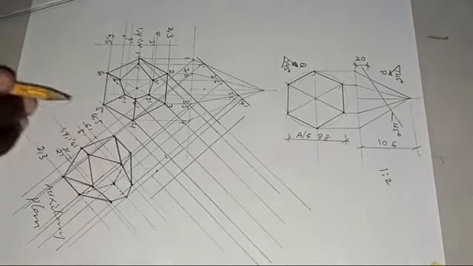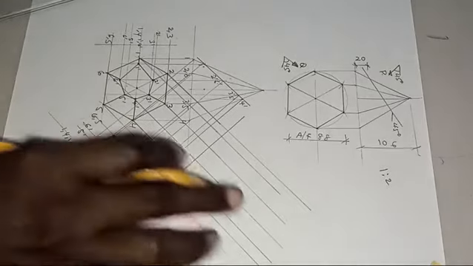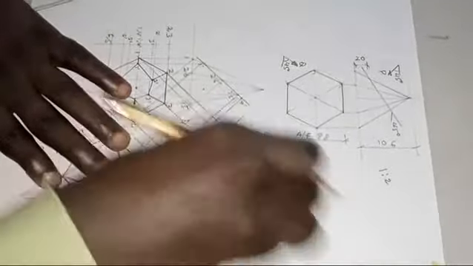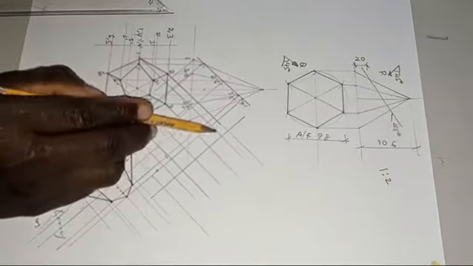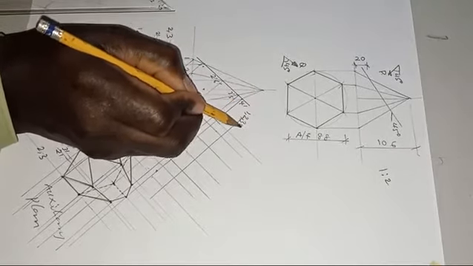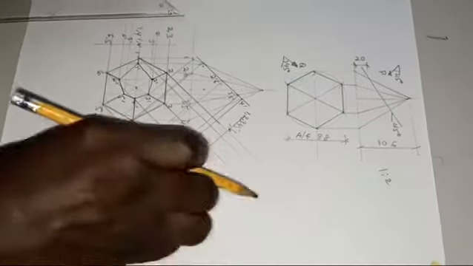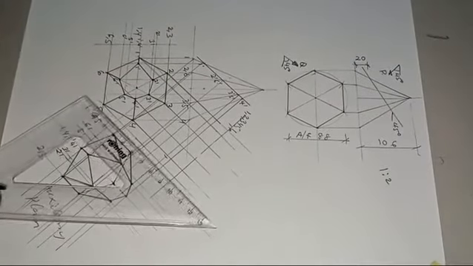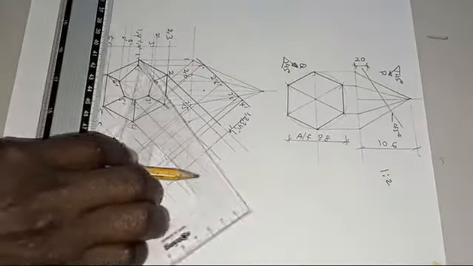Now for the bottom, you may not even need all these lines. For the elevation, you may not even need all this. All the bottom numbers, 1, 2, 3, 4, 5, 6, will be here. All of them will be at the bottom. They will not extend to the top. The one that needs projection is the prime part, which is the cut section. So you don't need that portion. What you need is the cut section. Let us quickly project the cut section.